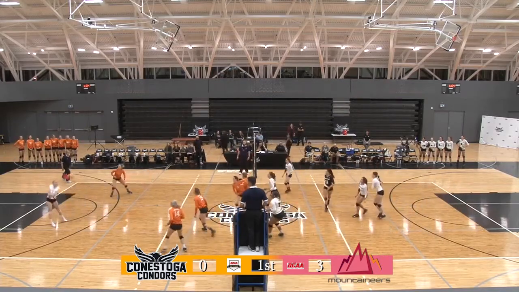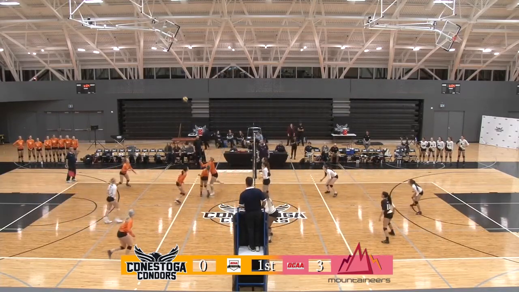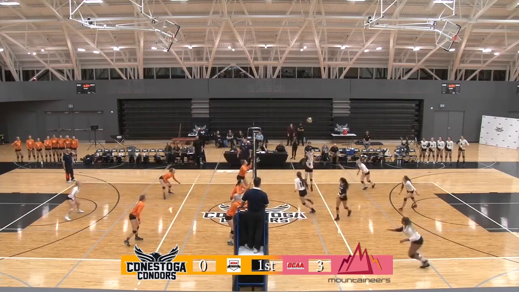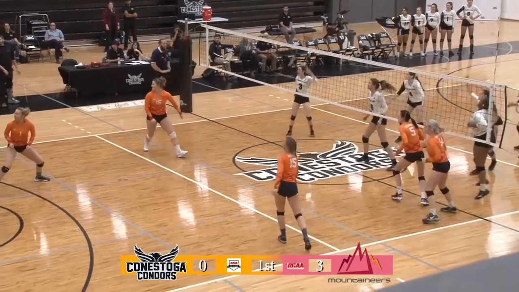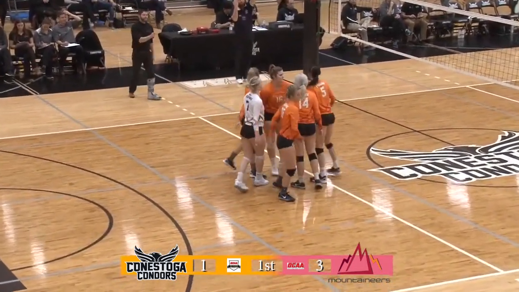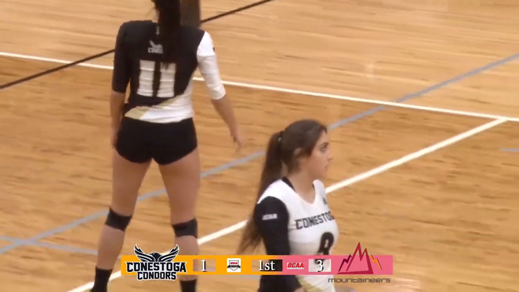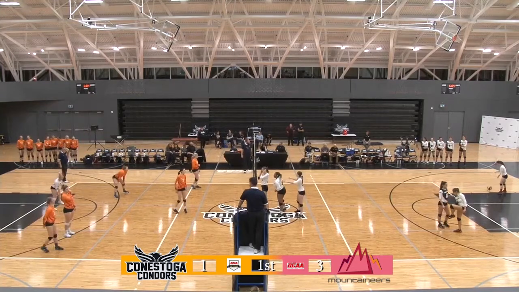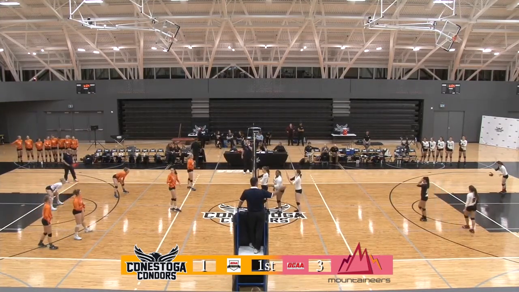Good defense over the net. Nice return. Really good set. Nice rally, just going offside there. That's what Conestoga's looking for. Nice strong point there in returns.